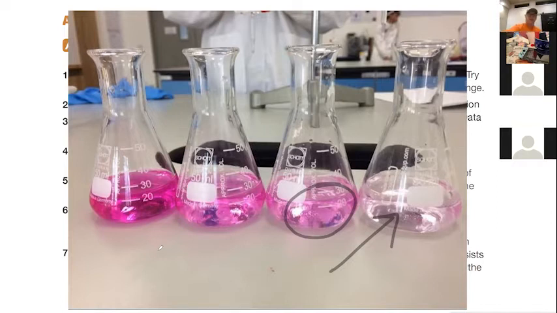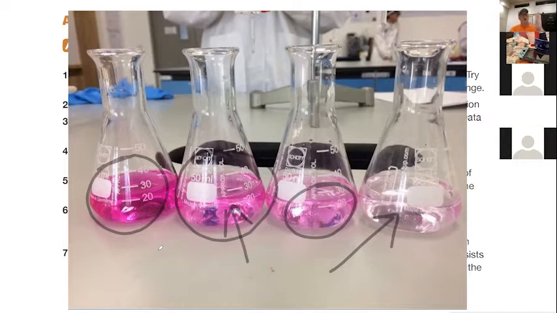So what we're going to be looking for is more likely a color that looks like this third flask from the right. This is pretty much the color we're looking for. If we get something darker than that, we've probably gone way past the titration point, or the equivalence point, and so we might want to do it again.